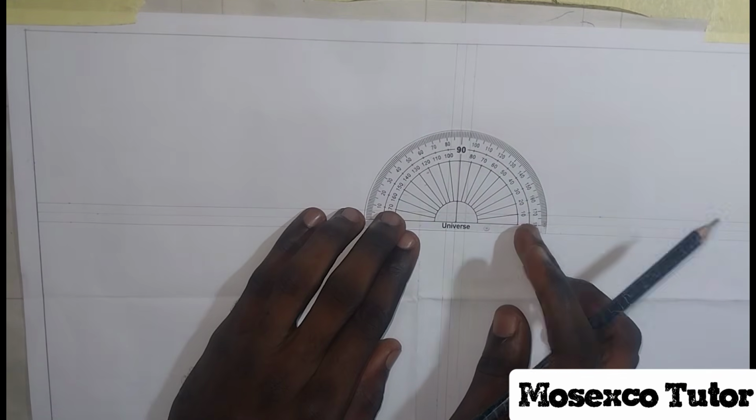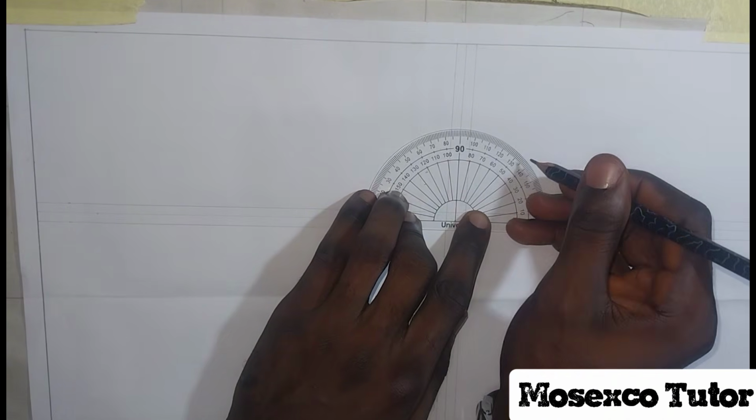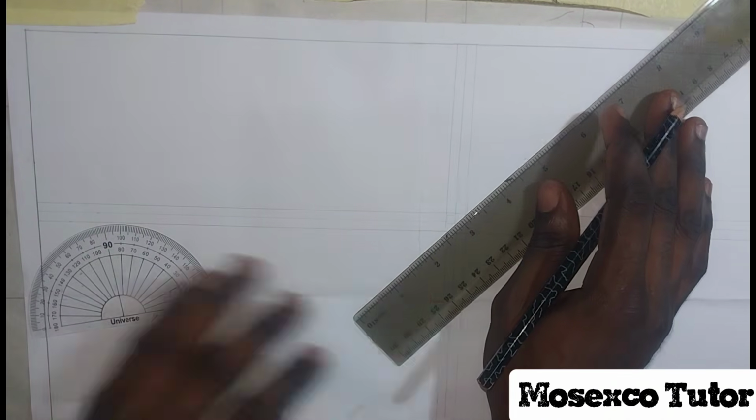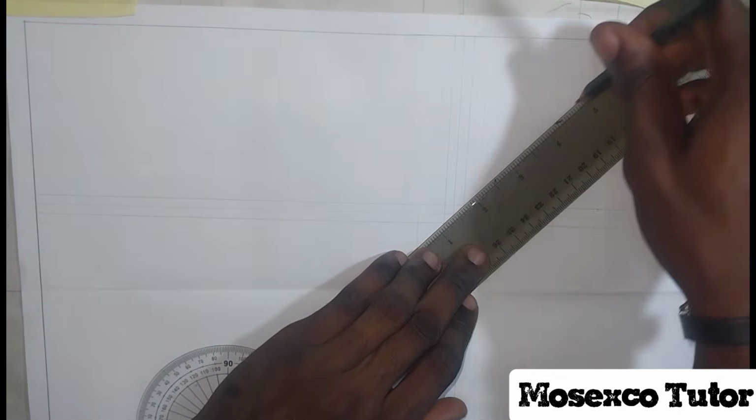So I join together with a ruler, then I take my protractor. Upward from the middle point, which you can see from there, I got my 45 degrees to my right hand side, that's to the upper right corner. So I join together with a ruler as fence line. So this is the basics for me to get my orthographic projection.